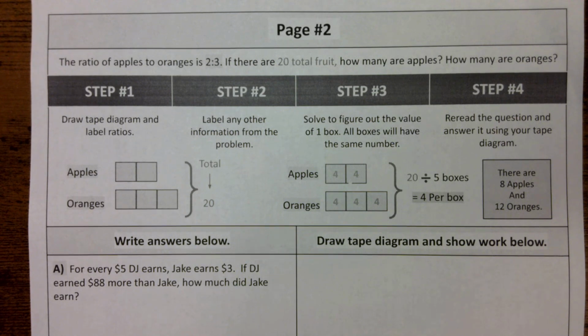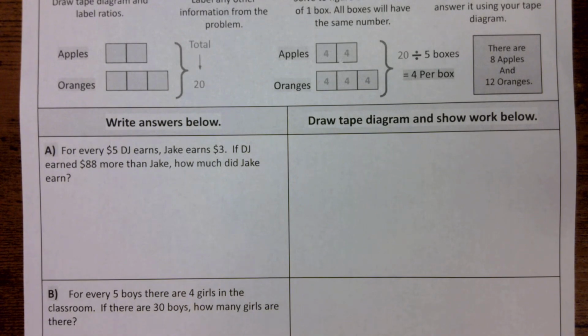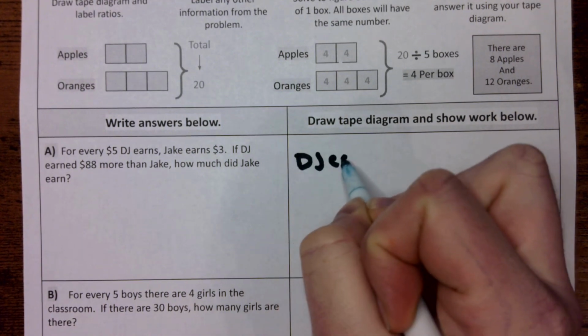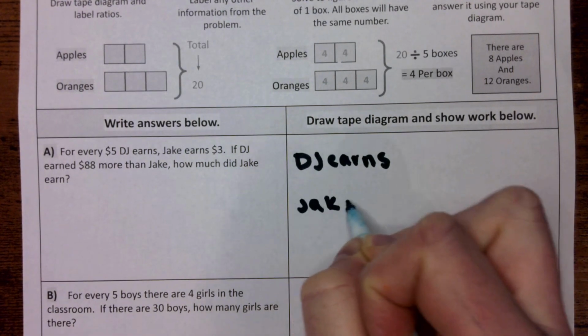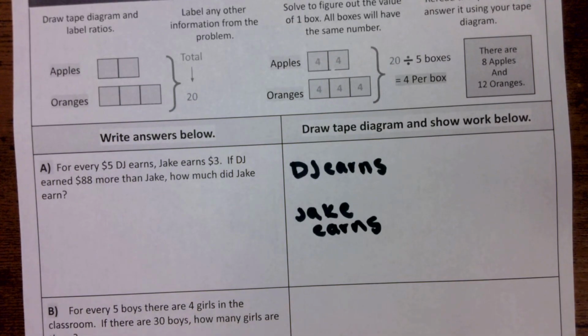All right, for page number 2, I'm going to do one example with you. There's notes at the top to help you, and then you can complete the rest of the page on your own. Problem A says for every $5 DJ earns, Jake earns $3. So I'm going to stop there and just draw a tape diagram and label my tape diagram. So I'm going to write DJ earns and Jake earns. I'm going to switch to a pencil so I can make it neater.